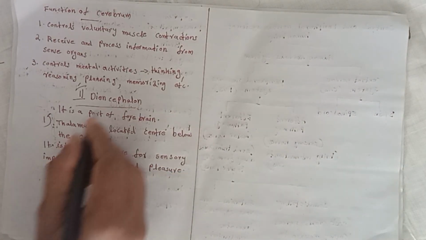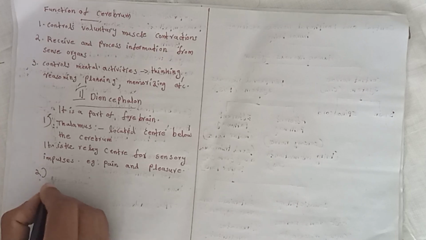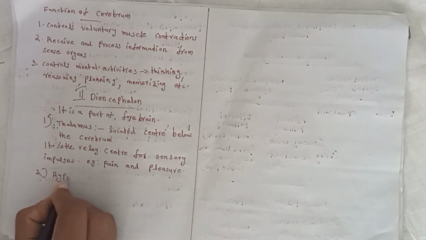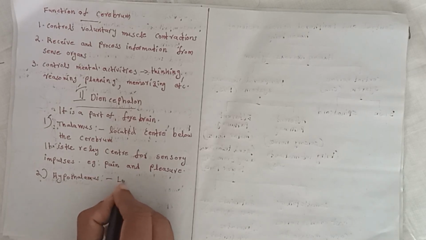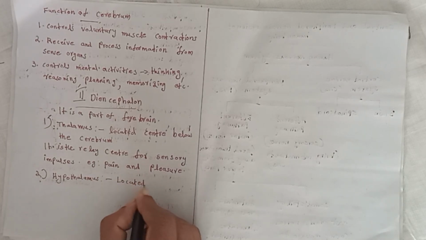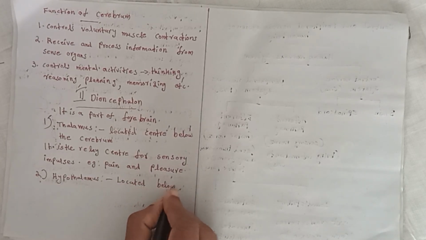The second part of the diencephalon is the hypothalamus. It is located below the thalamus.